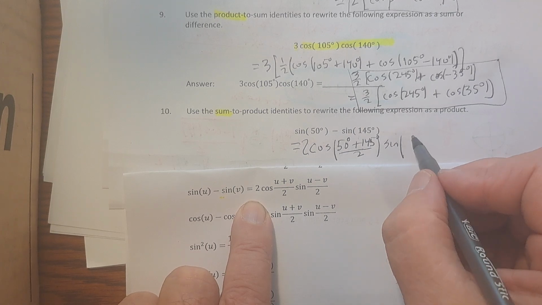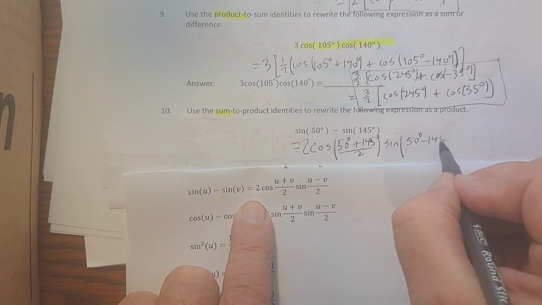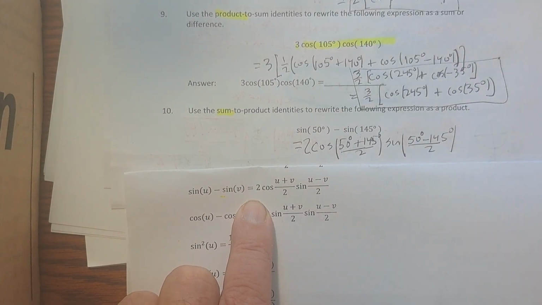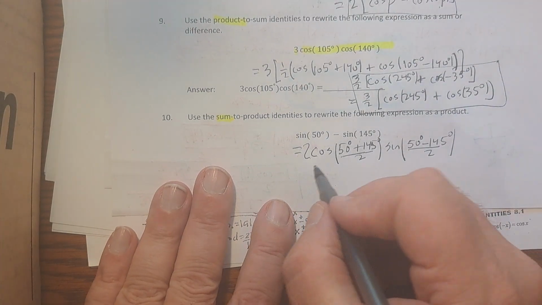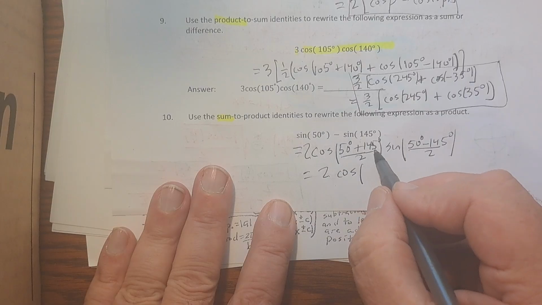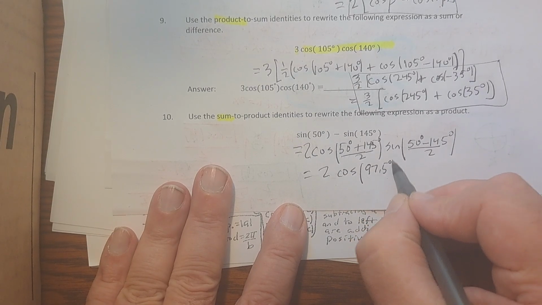Now the difference would be 50 minus 145. And that also gets divided by 2. So this would be 2 times the cosine of 195 divided by 2, which would be 97.5 degrees.